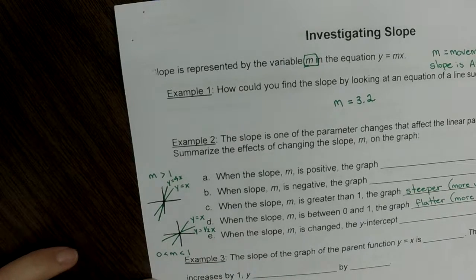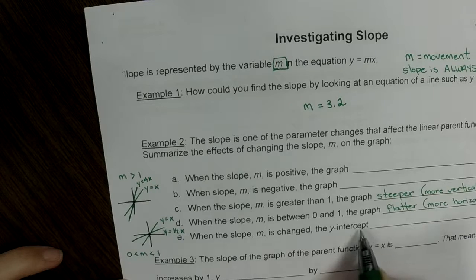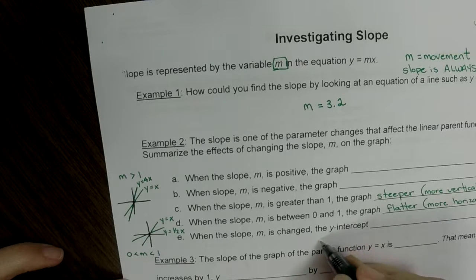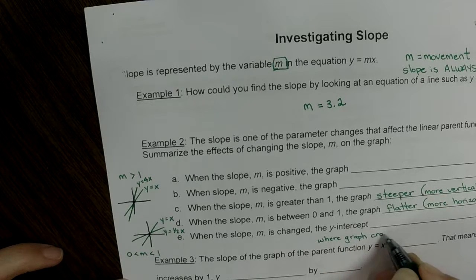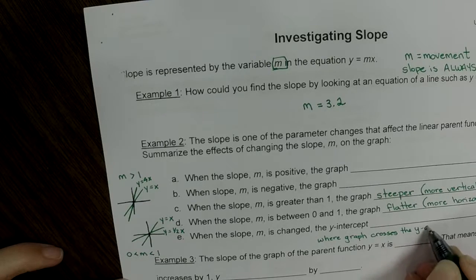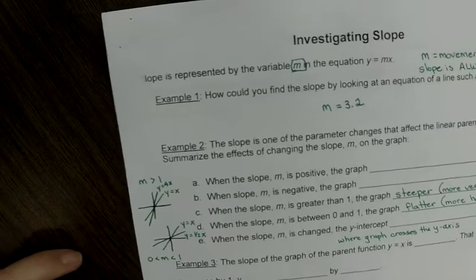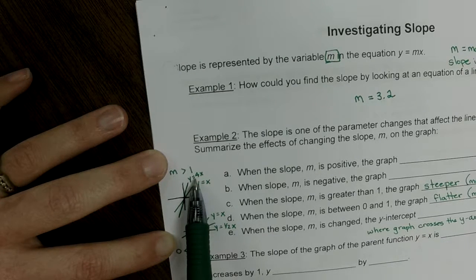Good. And then the last part says, when the slope m is changed, does that change the y-intercept? Well, remember, the y-intercept is where the graph crosses the y-axis. So if you look at the graphs that I just drew, here's y equals x, here is y equals 4x.